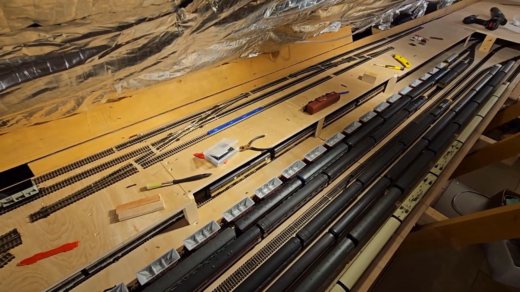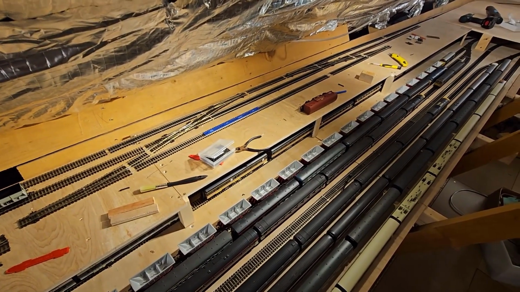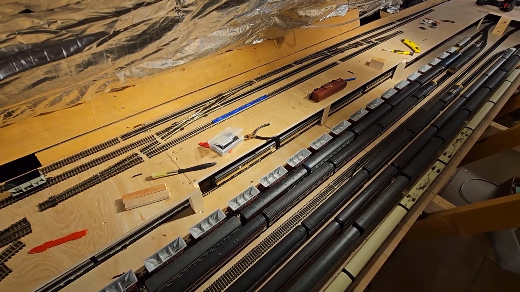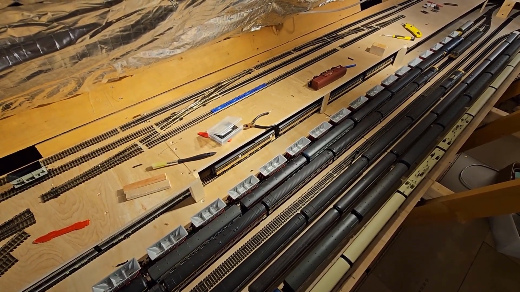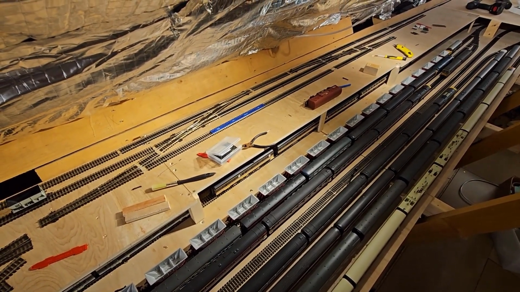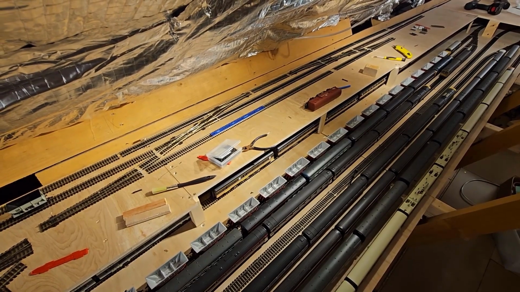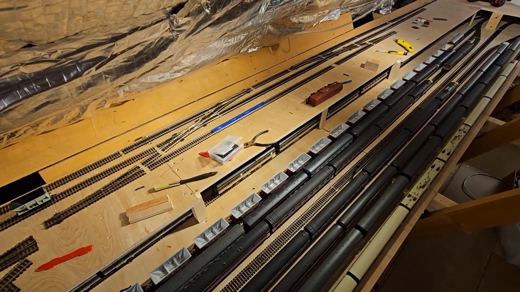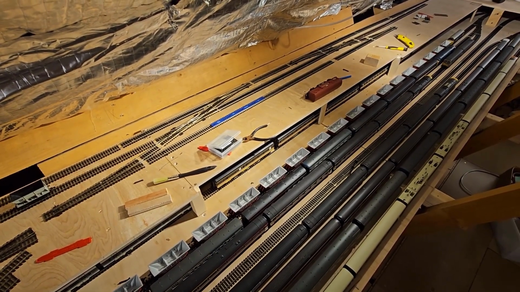I think it's important, with all of this time that I'm putting into the technology, sorry about the roadworks, that I make the most of it that I can. Stuff like the cab signals, different ways to play with trains, different ways to interact, will keep the interest, I think.